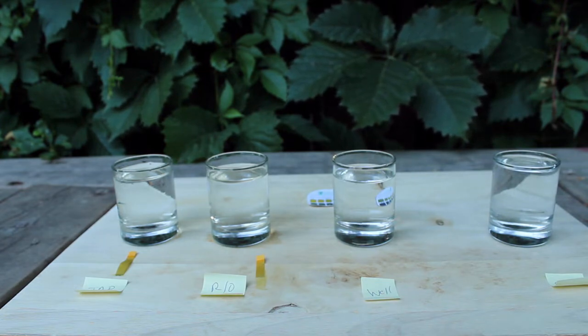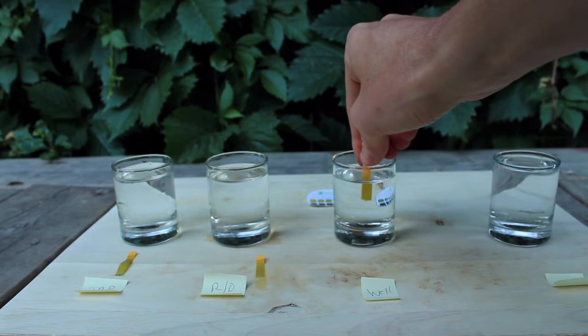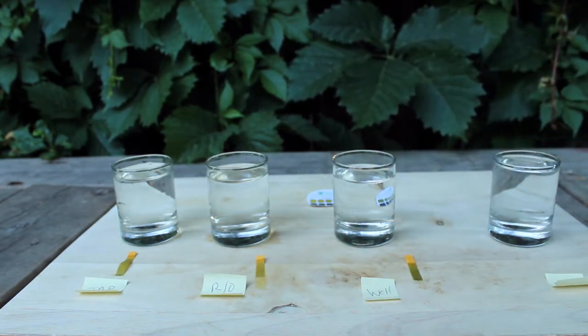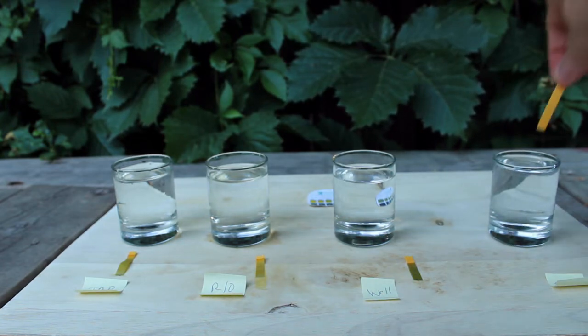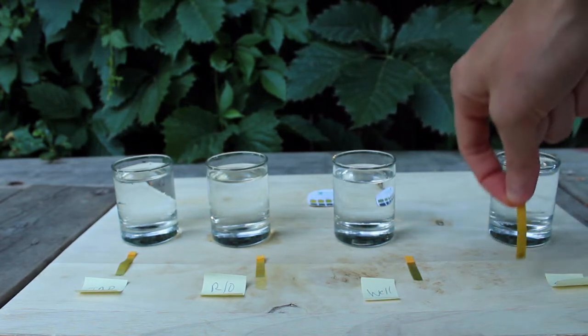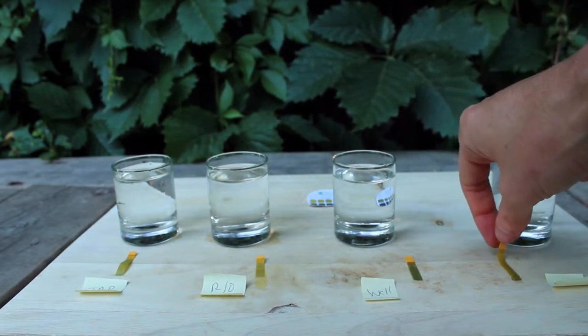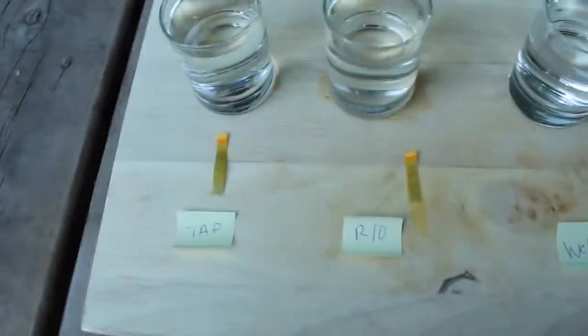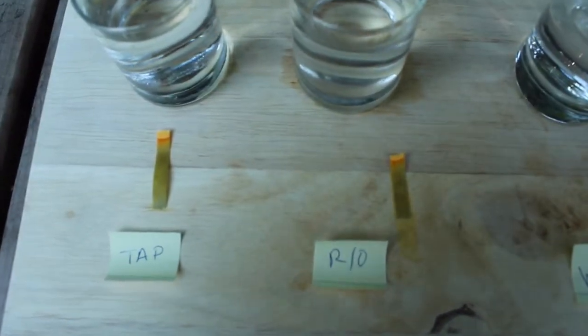So this well water is just outside the city where I live. And then the last one is the spring water. And then we're gonna compare them all to see which one has the highest alkalinity. Comment down below if you know the answer.